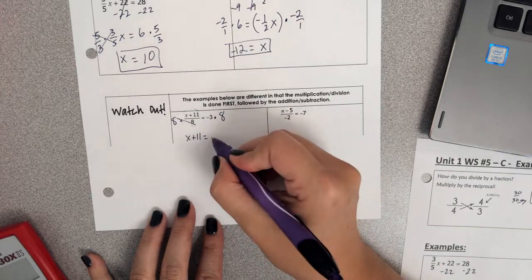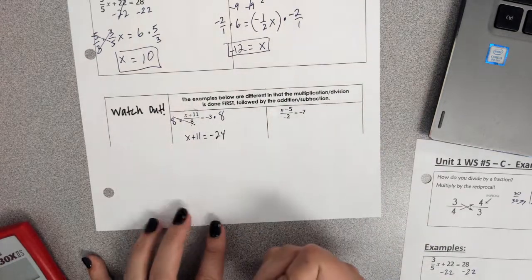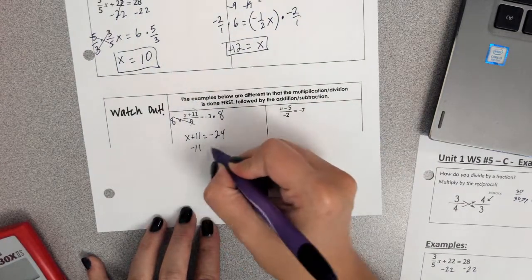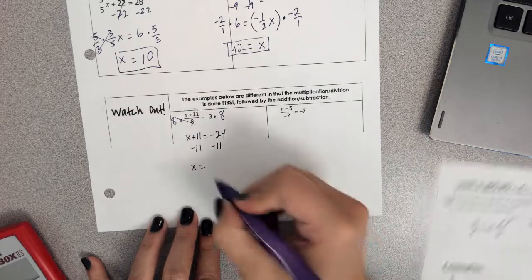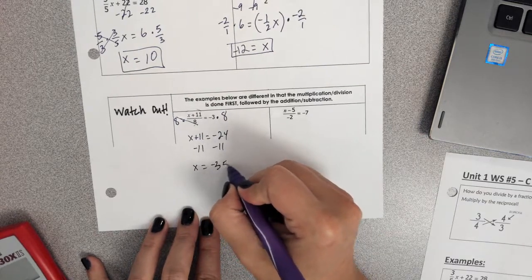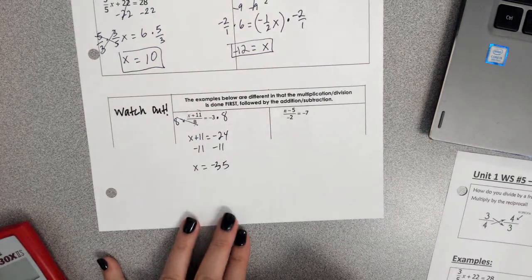leaving me x plus 11 and -24 on this side. Then it's just an easy one-step equation away from solving. So I'll have x equals -35.